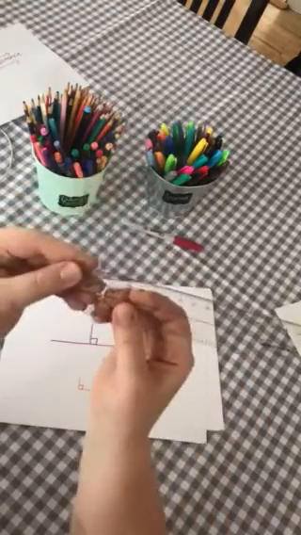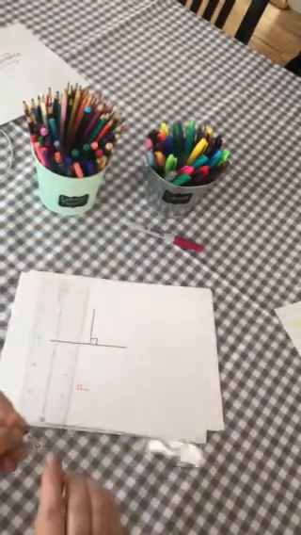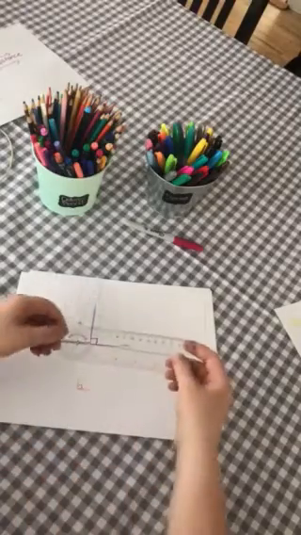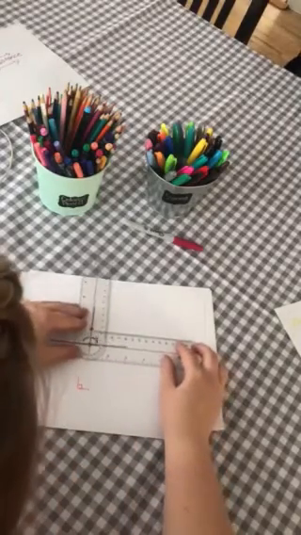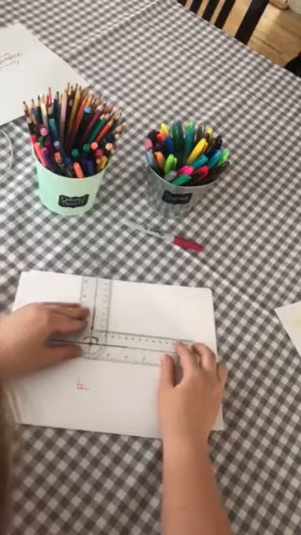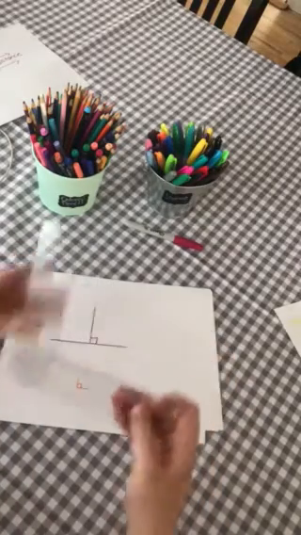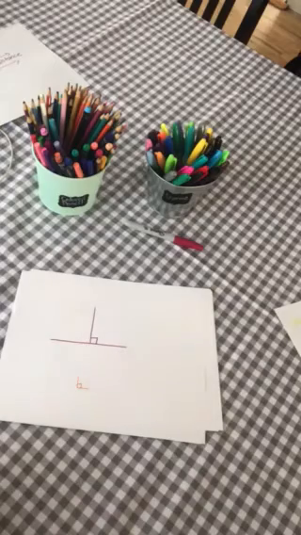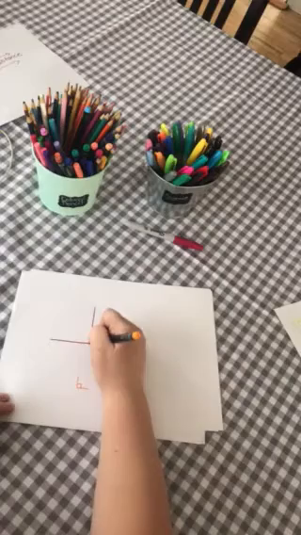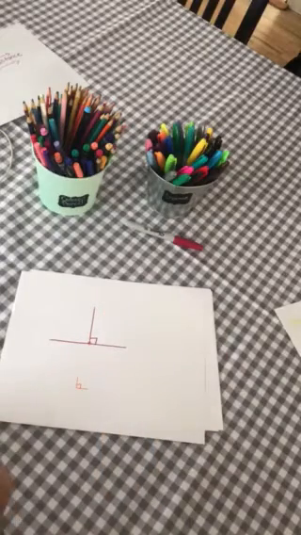So we want to start it off. We have it at 0 and 90, and we put our ruler up, and it is indeed a 90-degree angle. So that's how you know when your lines are perpendicular, because they come to a point where there are 90 degrees.